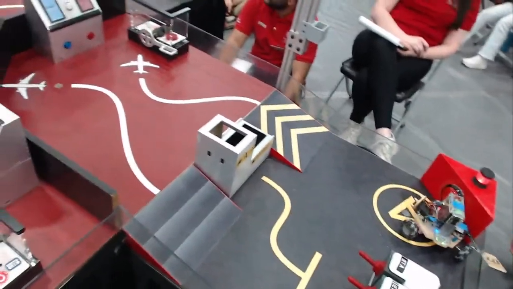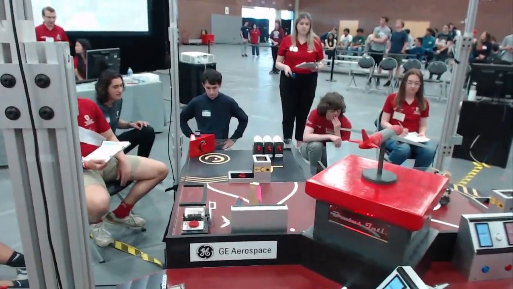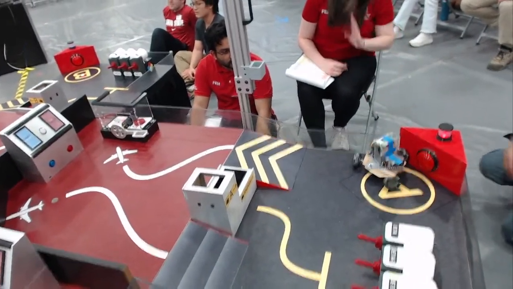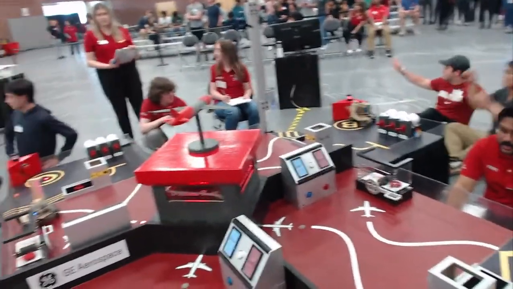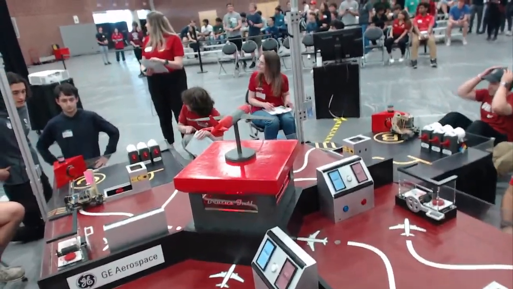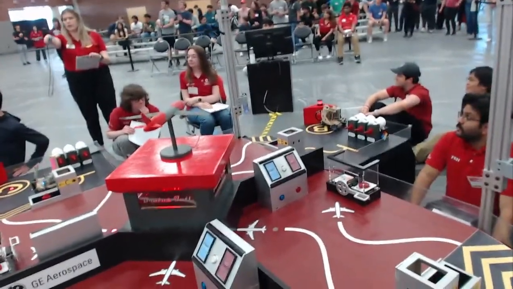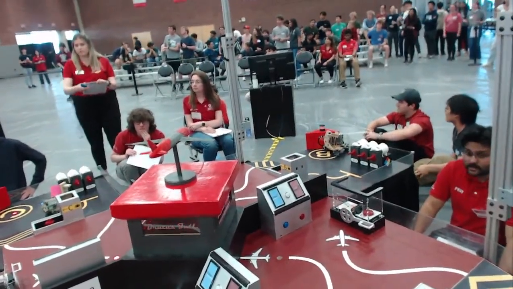Nice. Oh, it's still going. Yeah, you can pick it up. Nice. Sometimes the podium will be cut off. Huh? They hit the kill switch and it was still going.